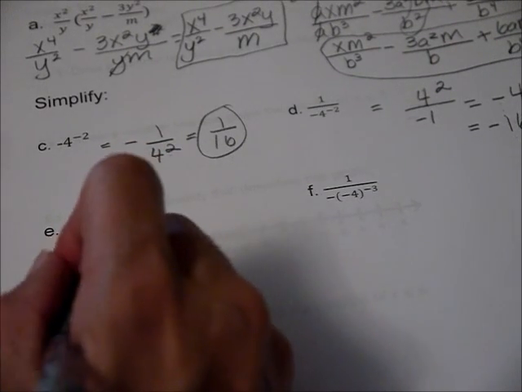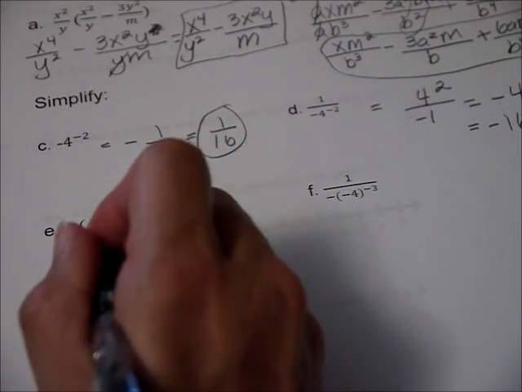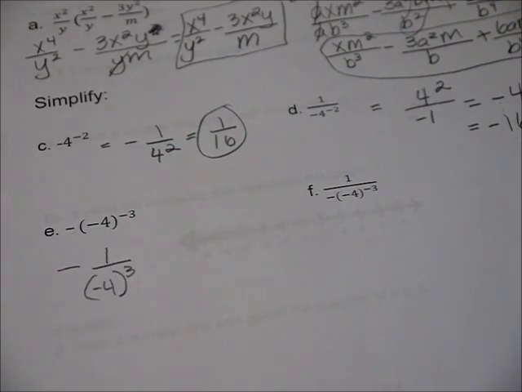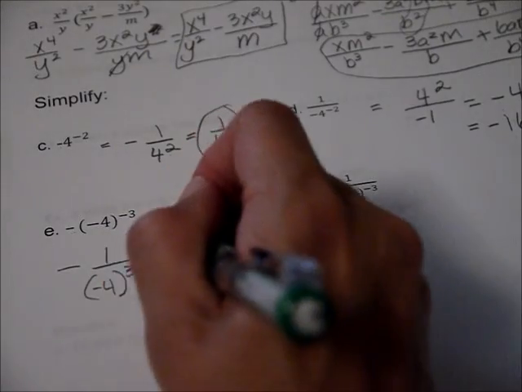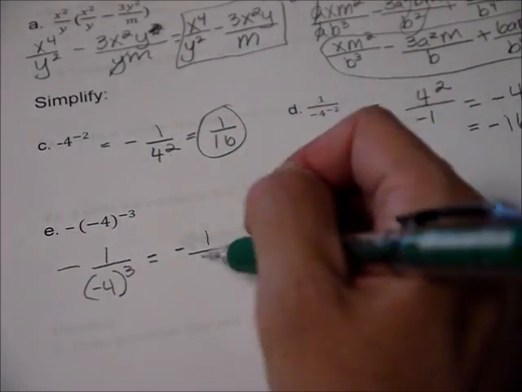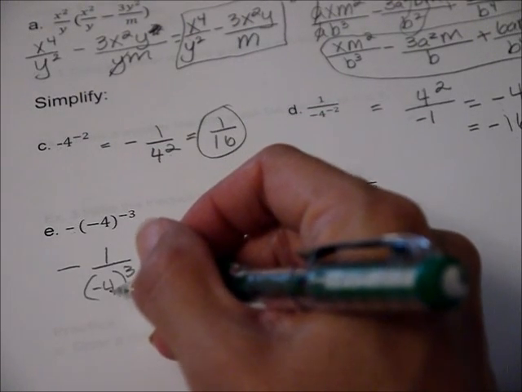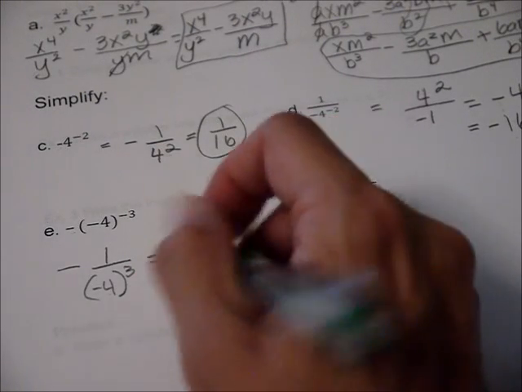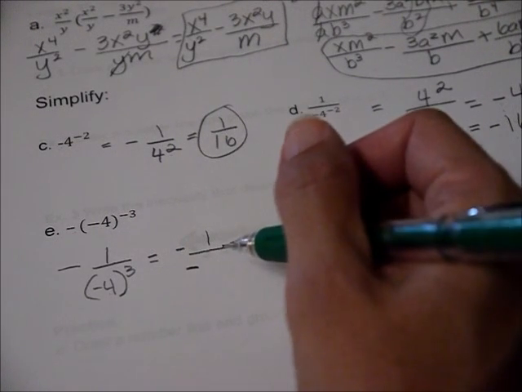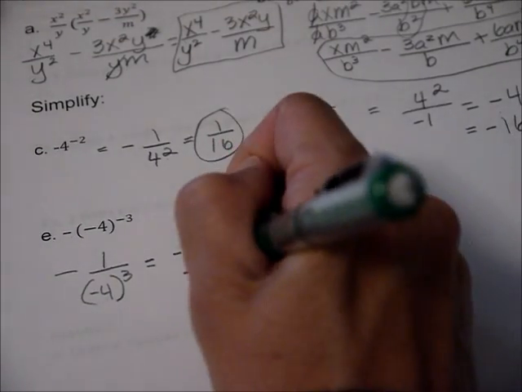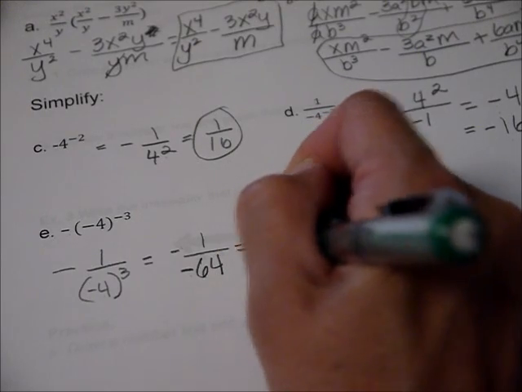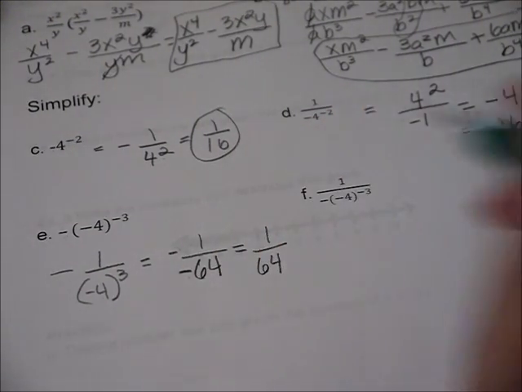Okay, letter E. I'm going to take care of this last. I'm going to just leave it out in front, and it looks like this goes down there and becomes positive. So now we've got negative 1 over 4 cubed. There are 3 negative 4s all multiplied together. So negative 4 times negative 4 times negative 4 is negative 64. Now we've got a negative on top and bottom. This is going to drive some of you nuts, so that we end up with a positive.